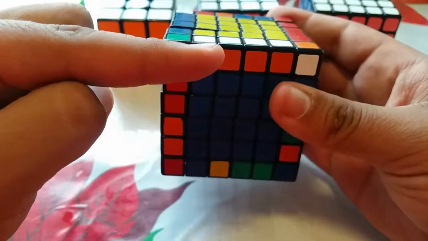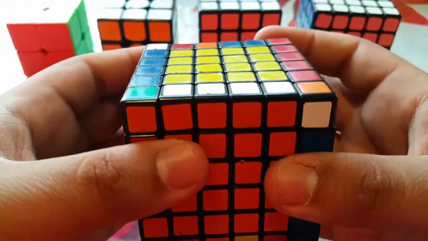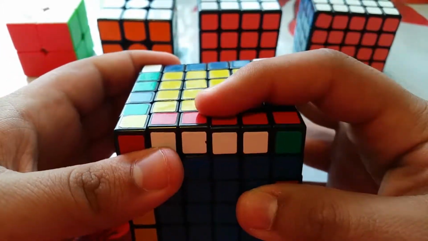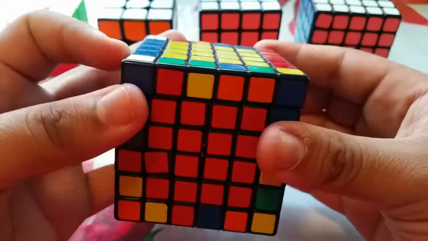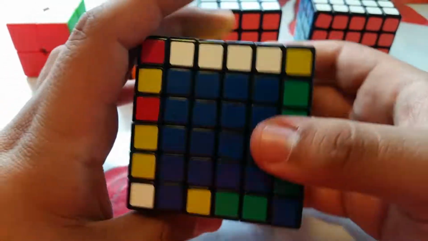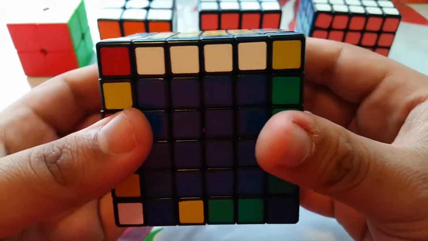Let's see. We see our orange right here. It doesn't match up. If I move it here, it does. So now I can move that down. Let's see. Okay, so our red is right here, but it can't go in. So what I'm going to do is I'm going to move this way. Move it down. Move it that way, and then move this back here. You learned how to do this when you were solving a 3x3, so this is why I need you to learn how to solve a 3x3.